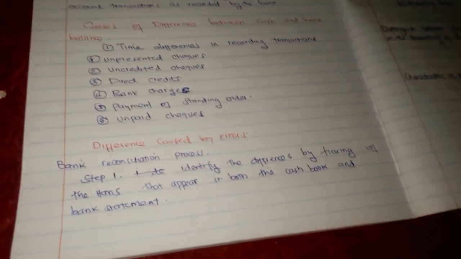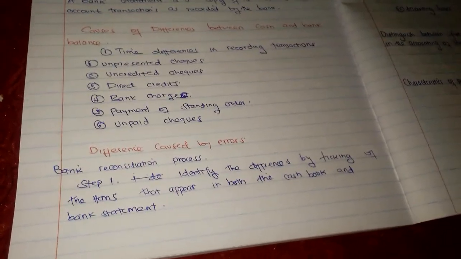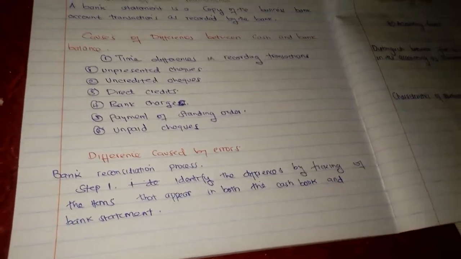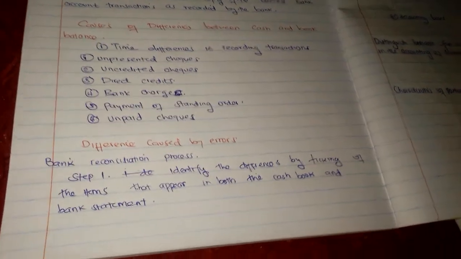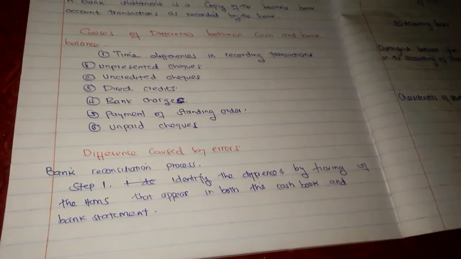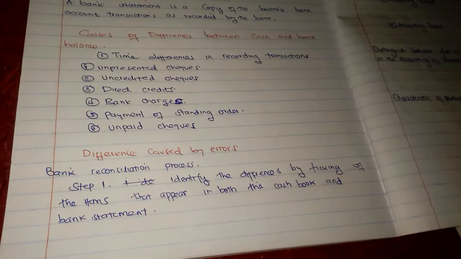That's the first step. You make sure you have identified the differences by ticking off the items that appear in both the cash book and the bank statement. Make sure you tick to identify those items. This will help you to identify, for example, the direct credits such as interest and so on.